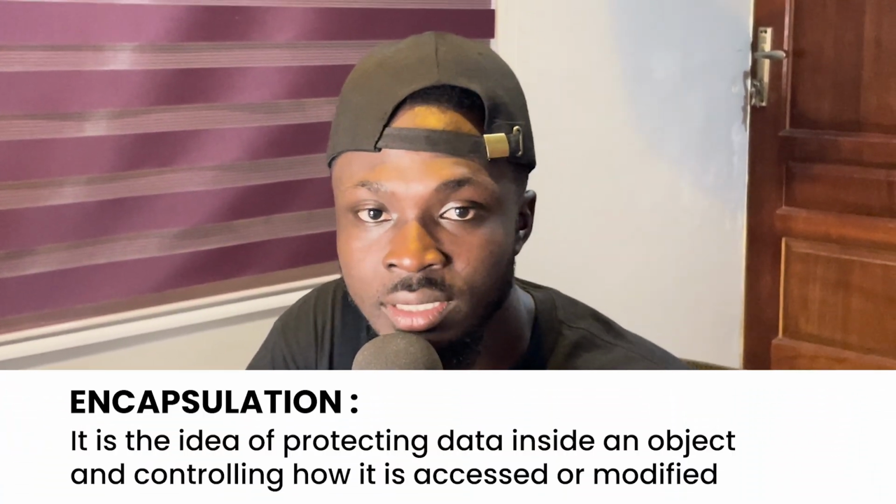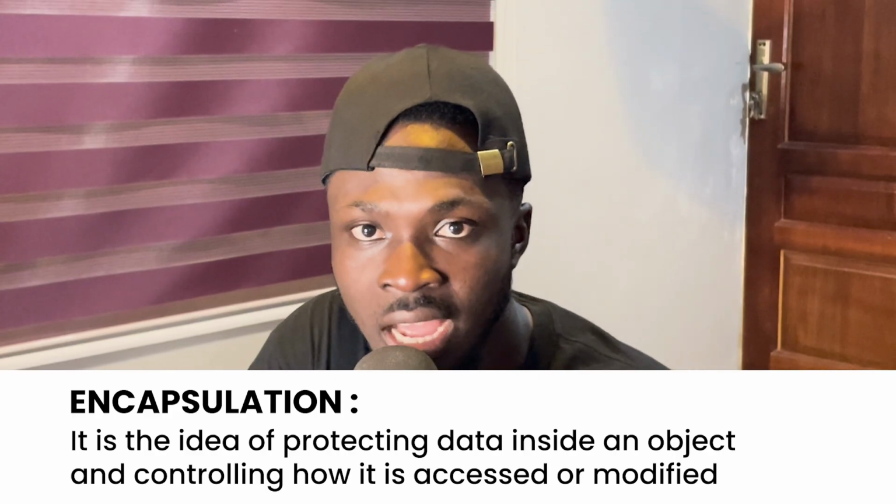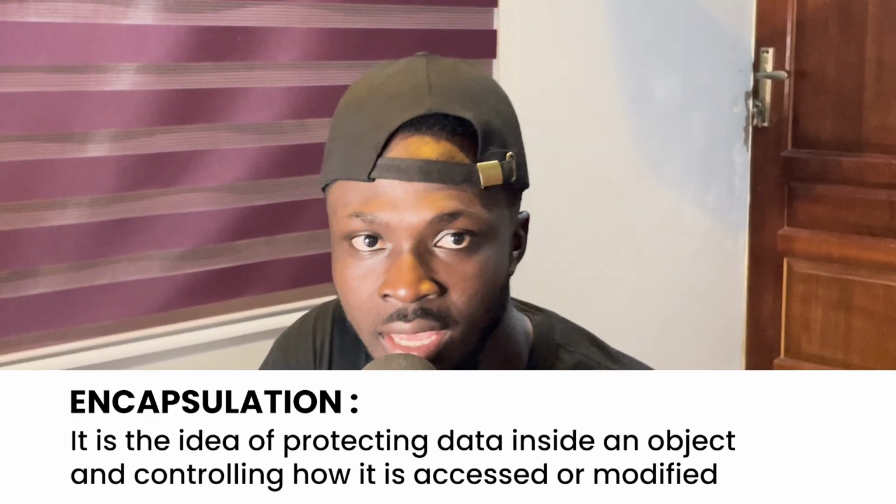So, what is encapsulation? Encapsulation is the idea of protecting data inside an object and controlling how data can be accessed and modified. Basically, encapsulation hides internal details and allows controlled access. We protect data from outsiders, so we don't allow outsiders to directly touch sensitive data. We try to protect them from outsiders.